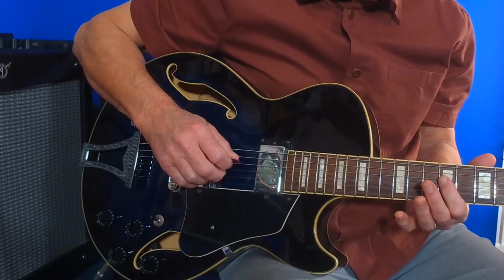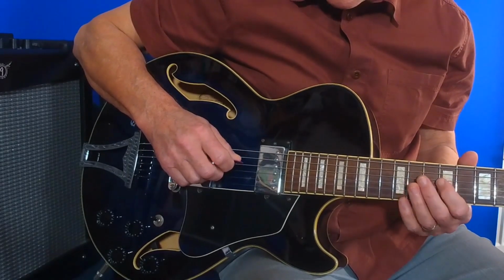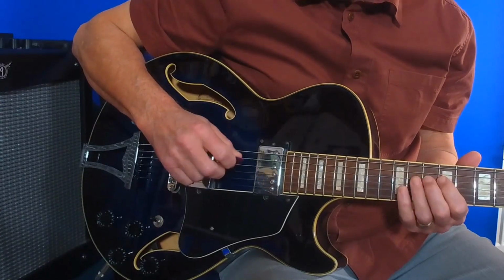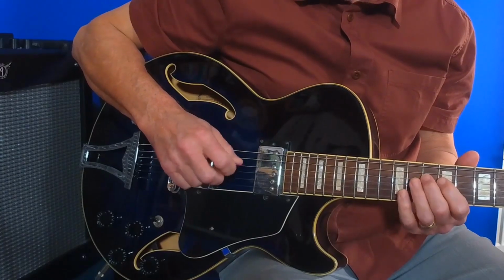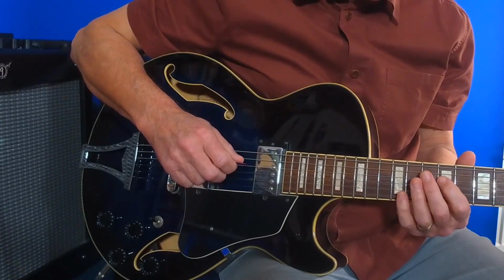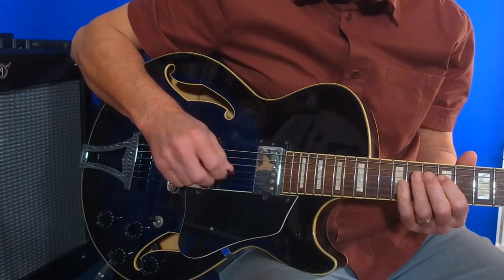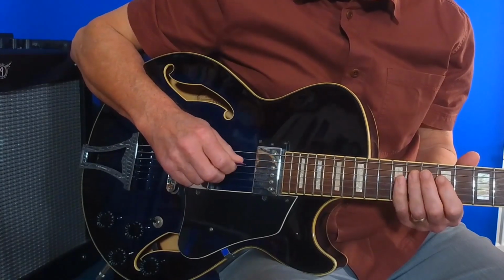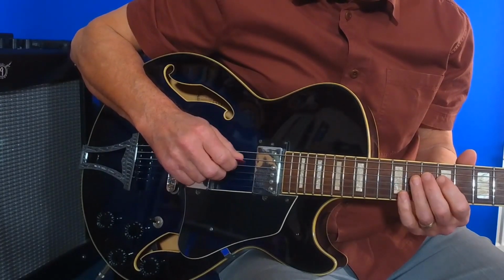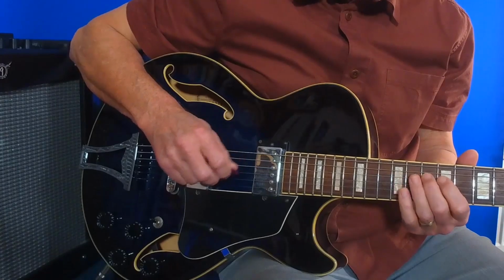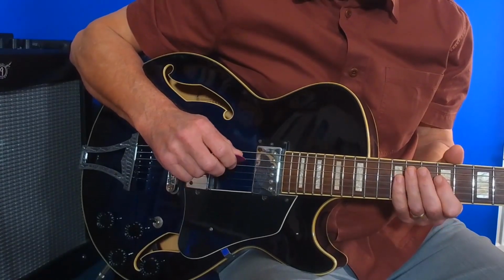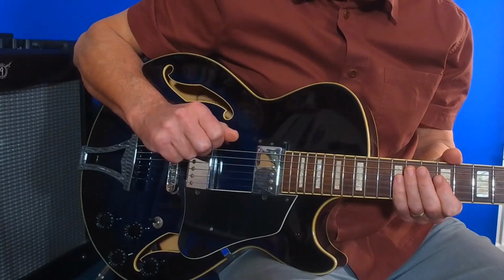So, for example, I could just accentuate the first notes. Or the first and third. Or maybe the second and fourth. In each case, a different rhythmic pattern is produced.